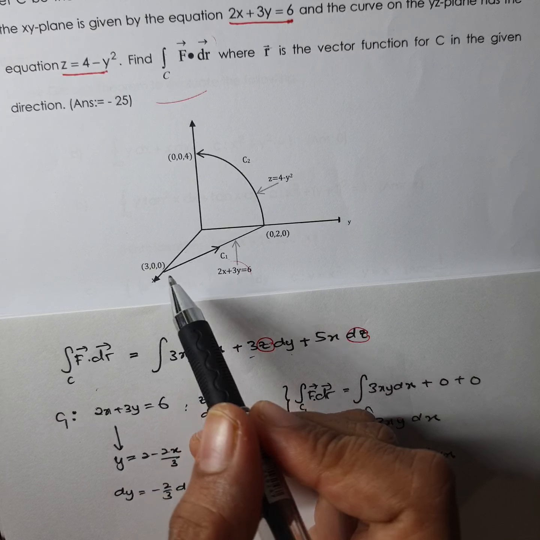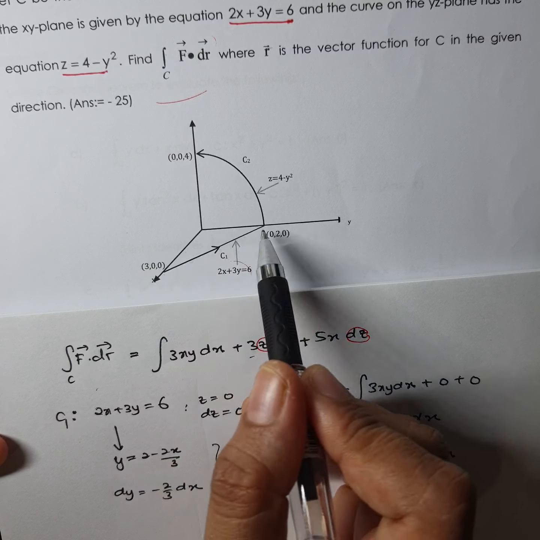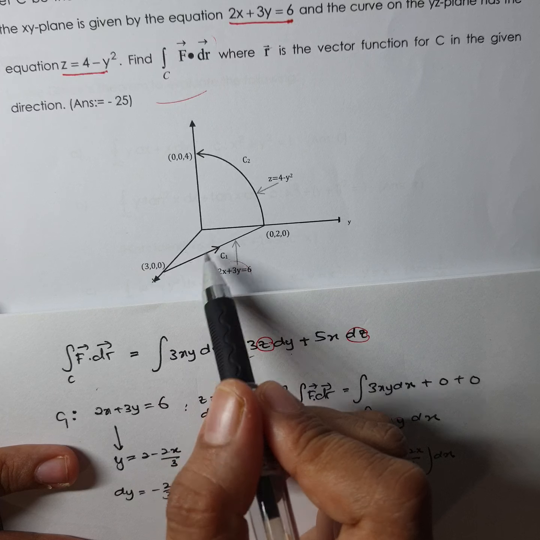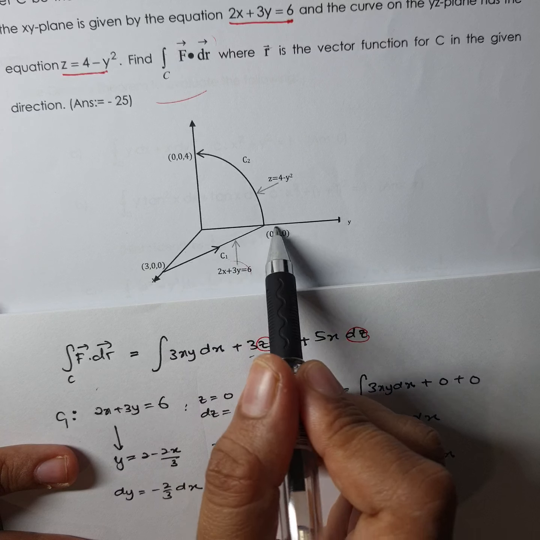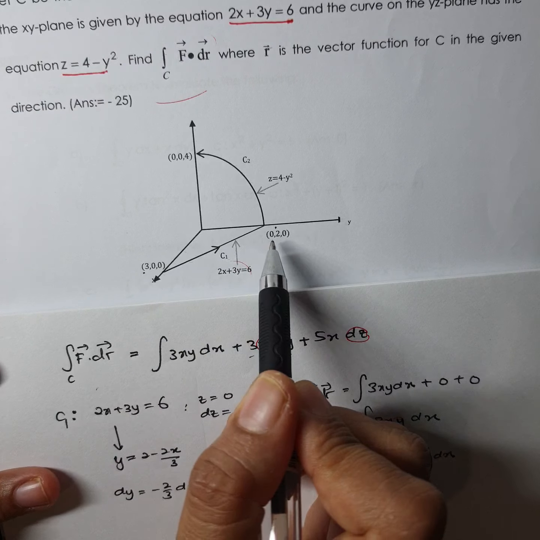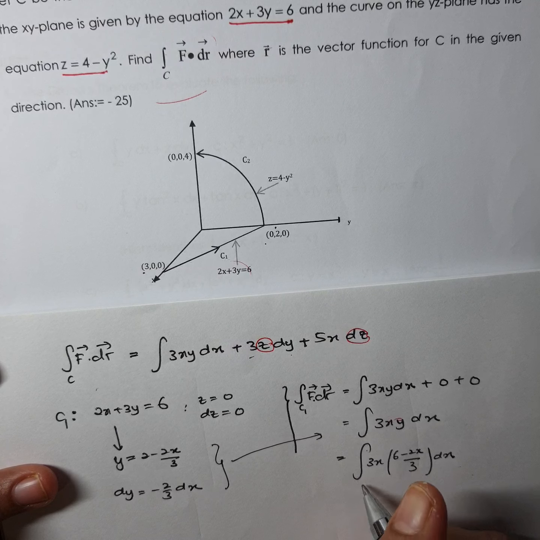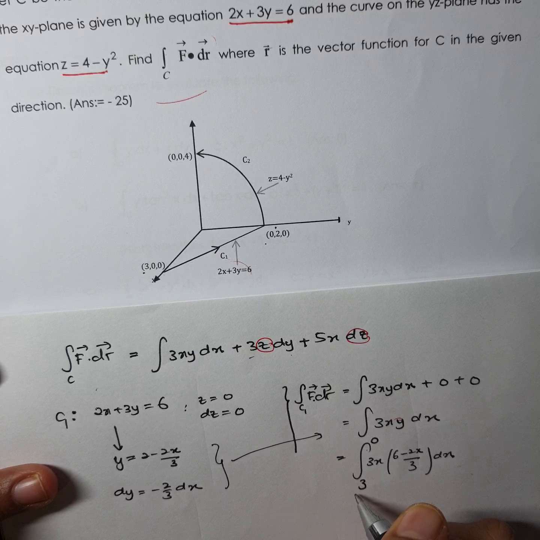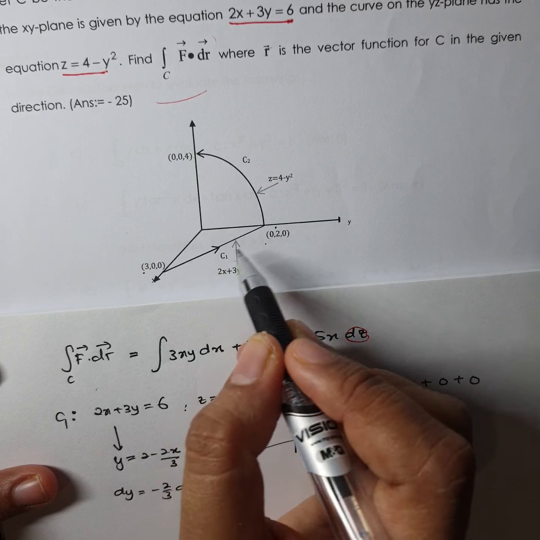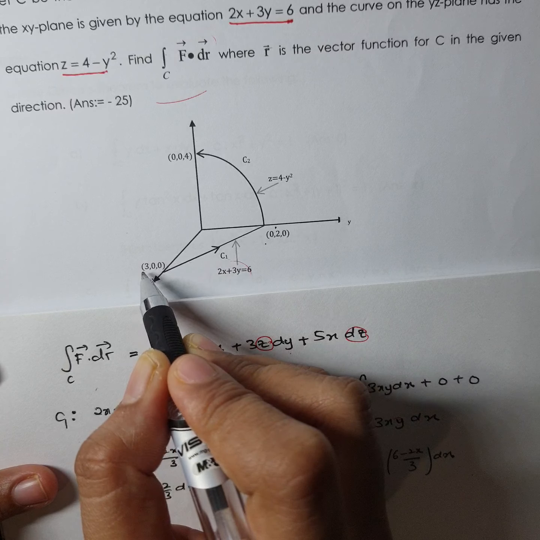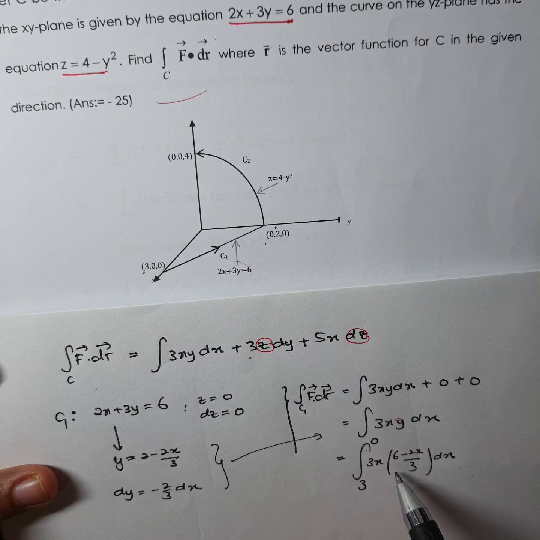You look at your line, it goes from this point to this point. It must follow through. The direction is very important. It goes from here to here. So you look at the x coordinate. The x coordinate will start from 3 and end at 0. So 3 will be down here, 0 will be up here. It cannot be the other way around, otherwise it will be wrong. If it were the other way around, the direction would be like this. So the direction here is x from 3 to 0. So that's how you put it here.